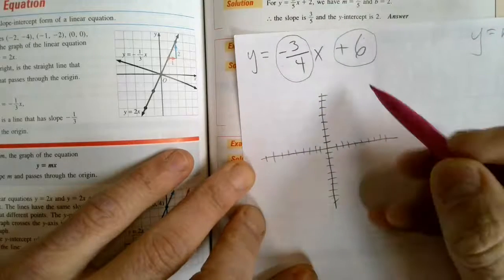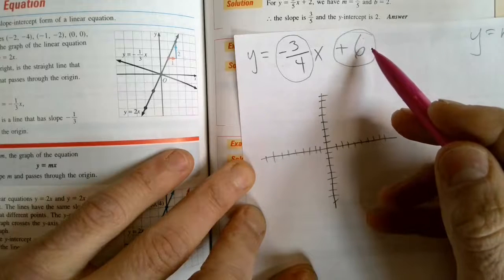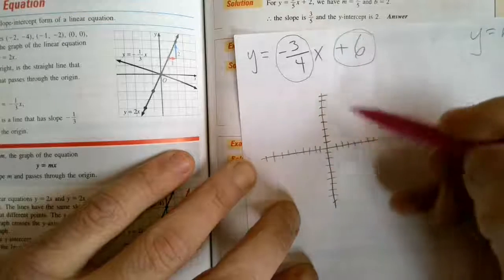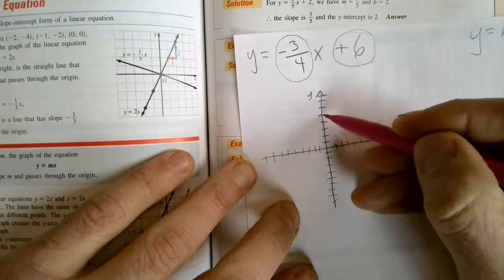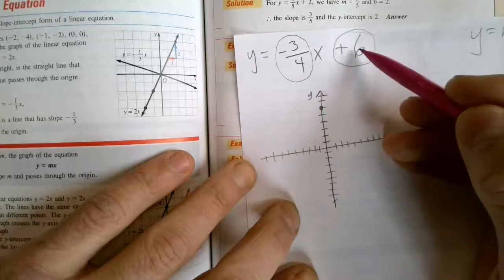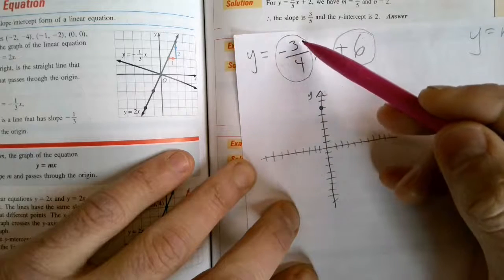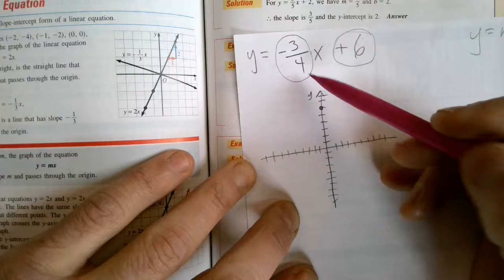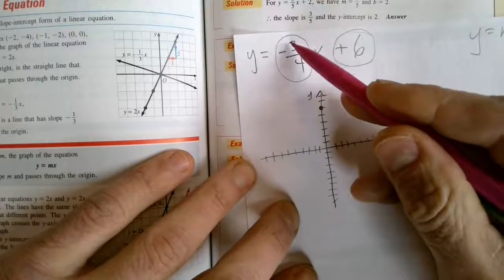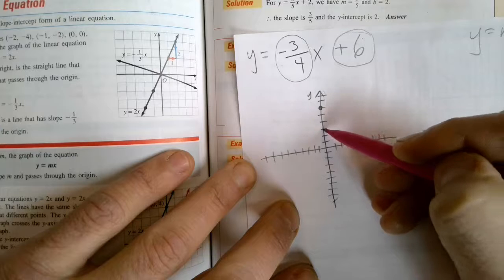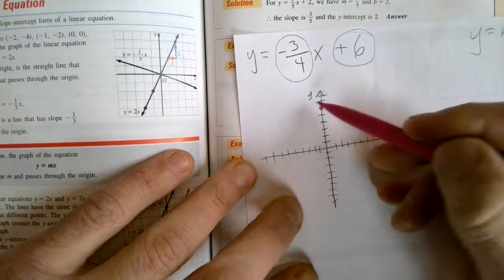Okay, we can take this number, and remember, this is the number where it crosses the x-axis. I mean, the y-axis. So here's the y-axis. 1, 2, 3, 4, 5, 6. 6 up. Now, negative 3/4 is my slope. So I'm going to start here and go down 3, because it's negative, so I'm going to go down. 1, 2, 3. And then I'm going to go to the right 4. 1, 2, 3, 4. I just graphed.